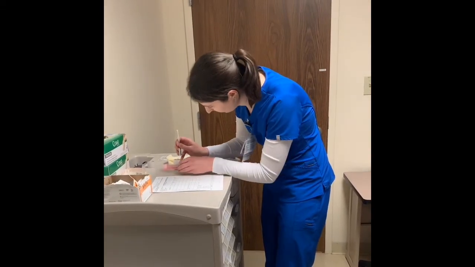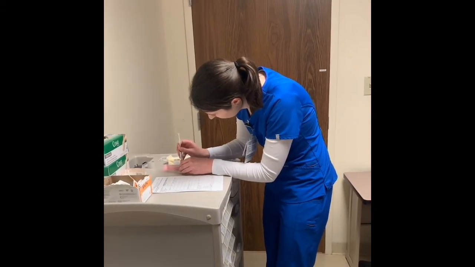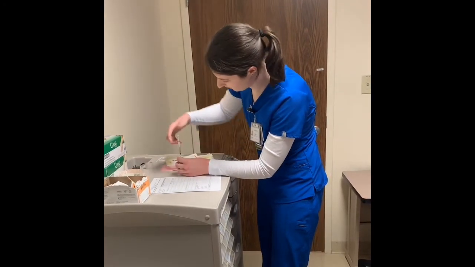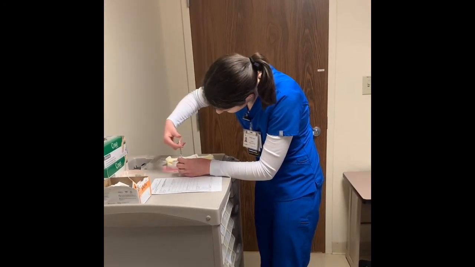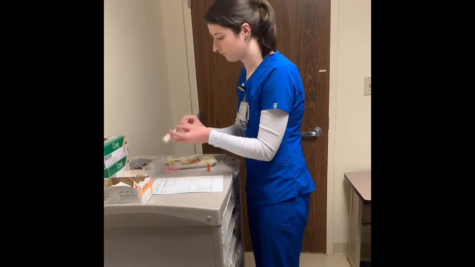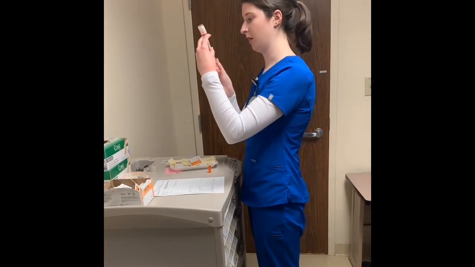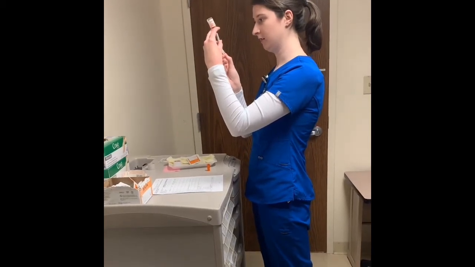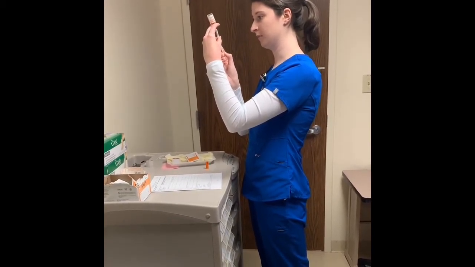I'm going to start by injecting the air into the vial. Now I'm going to withdraw 20 units of regular insulin from this vial.